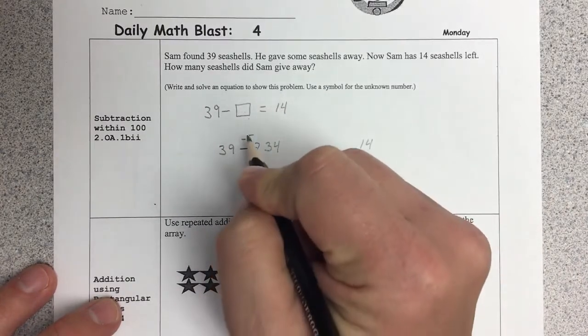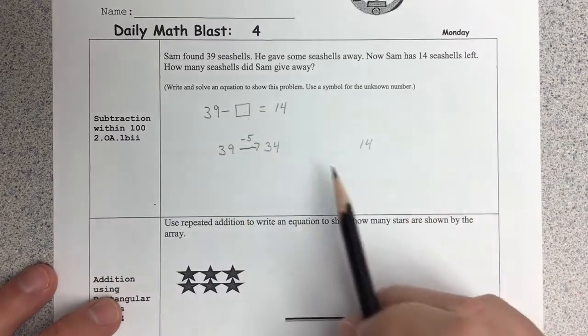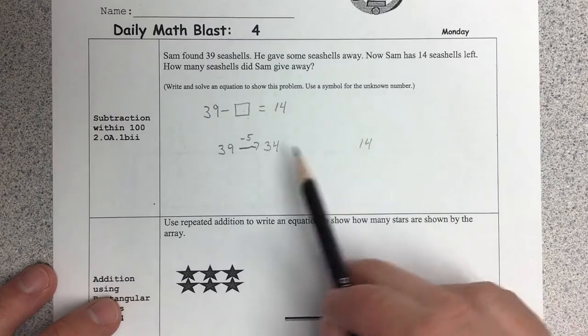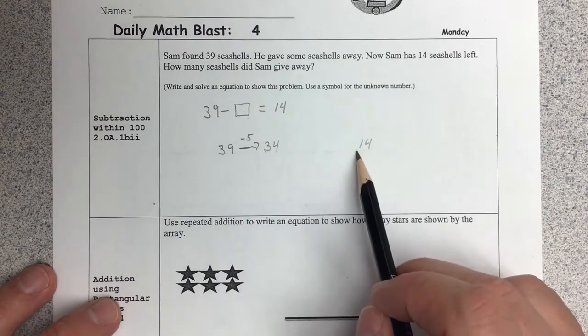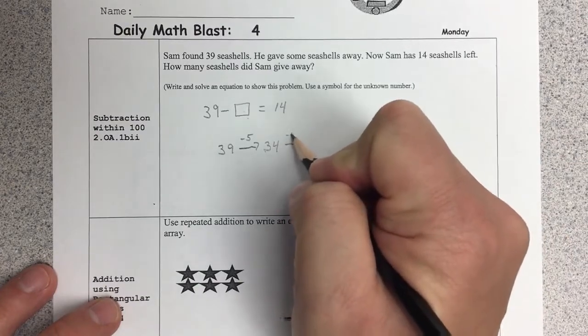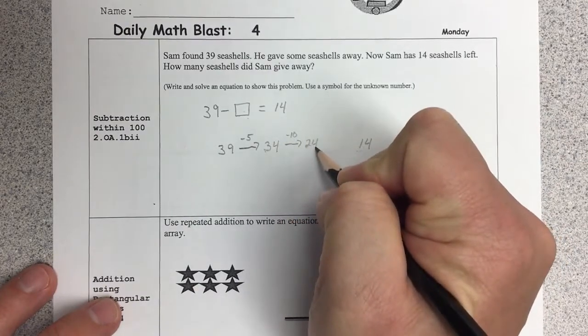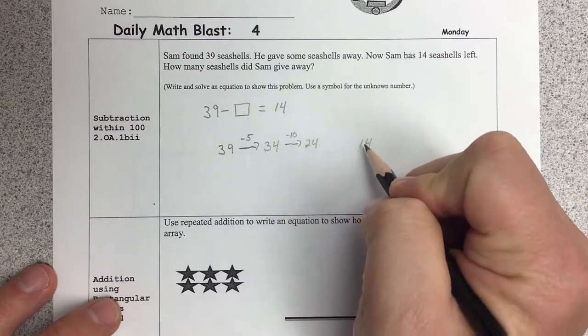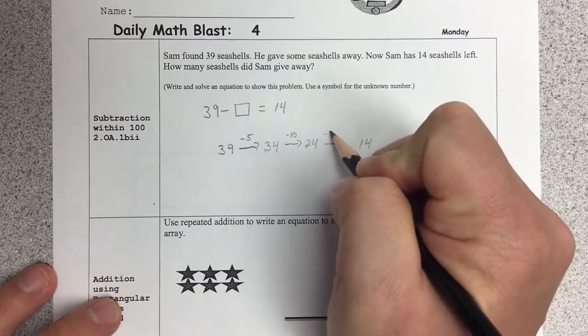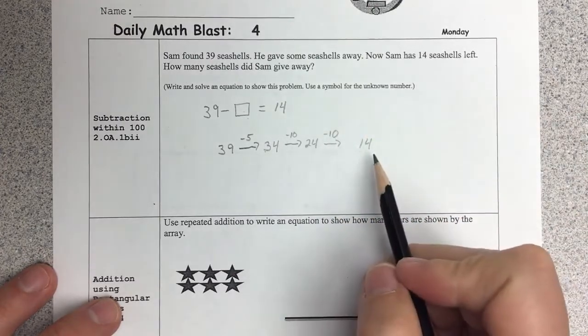So 39 minus 5 is 34. So now if you notice my ones match up, I have 4 ones here and 4 ones here, but now I have 3 tens and I have 1 ten. So I'm going to take some tens away. So first I'm going to take 1 ten away. So I'm at 24. And now I've got 2 tens. The only difference between these numbers is 2 tens and 1 ten. So I'm going to take another ten away. And that gets me to 14.